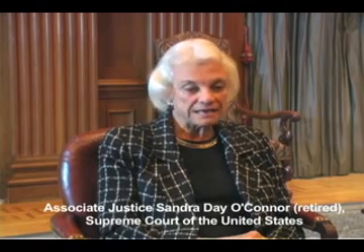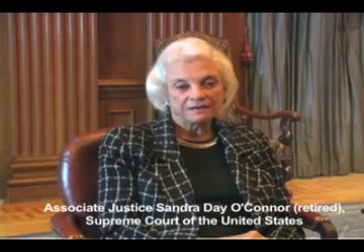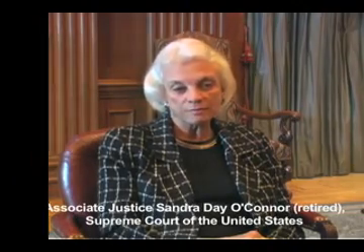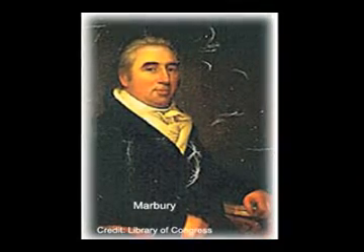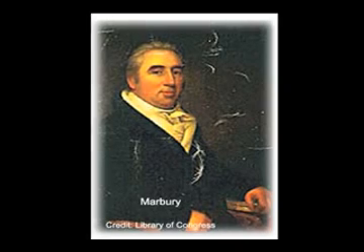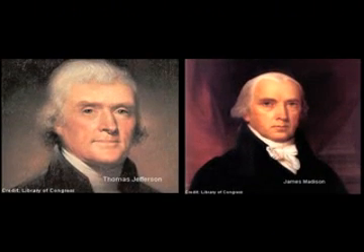The Marbury case was decided by the court in 1803. The facts of the case concerned only the life of one man, William Marbury. William Marbury had been appointed to be a justice of the peace for the District of Columbia, but he was denied the job by incoming President Thomas Jefferson and his Secretary of State, James Madison.